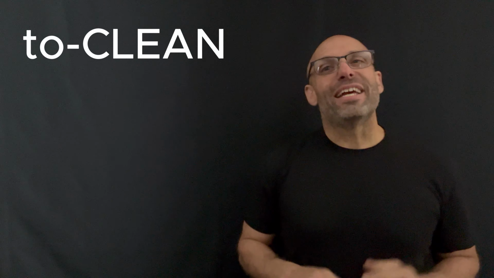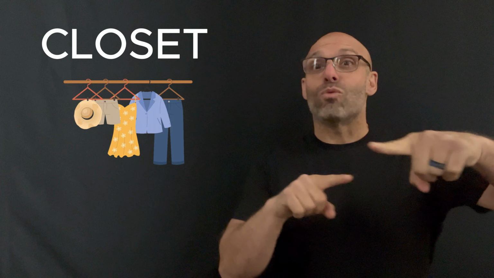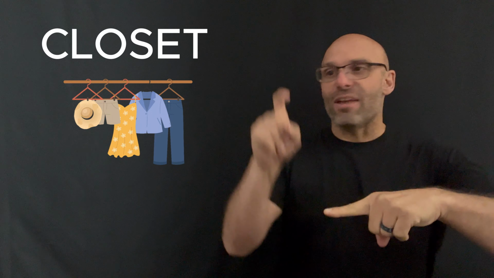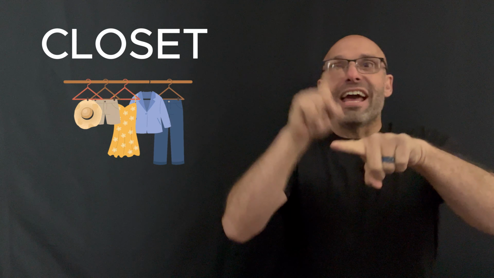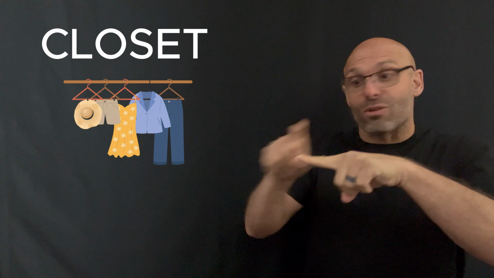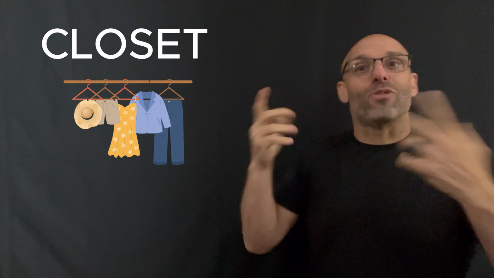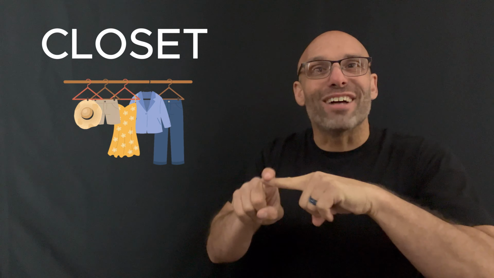Part of cleaning up is going into the closet. So hold out your non-dominant finger. Imagine that is your closet rod, okay? And then we hook the other finger. These are the hangers, the hooked part of the hangers, and they go on the rod, the closet rod. Okay, and so that is the sign for closet.